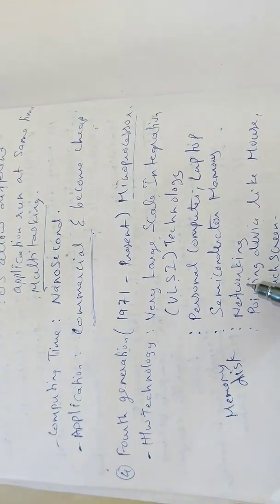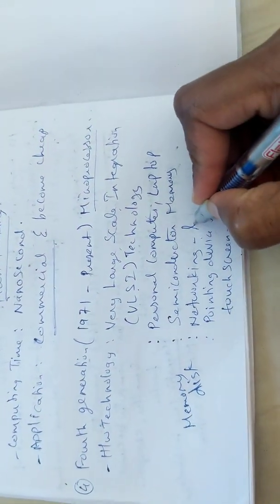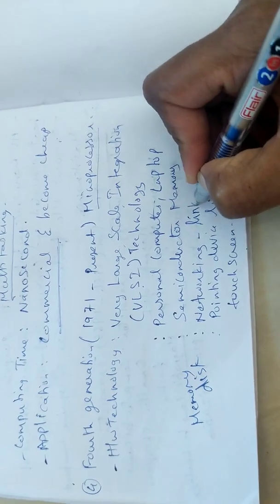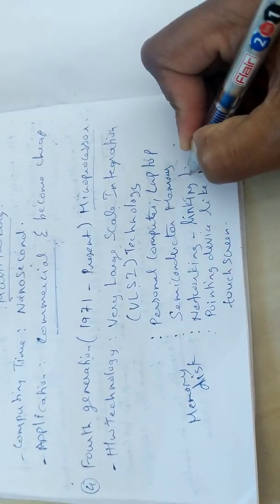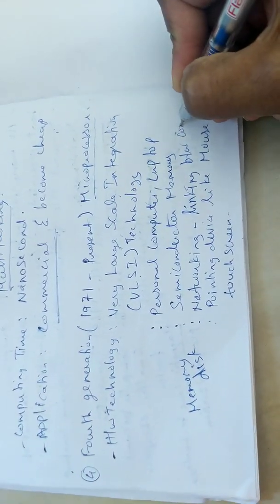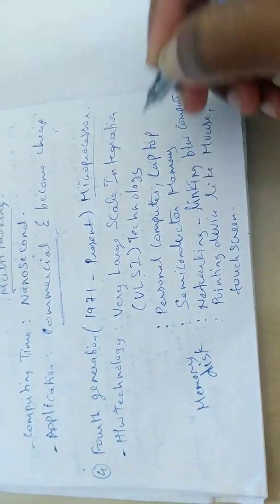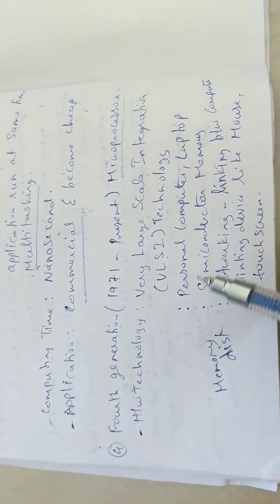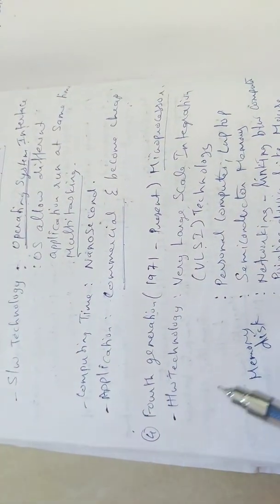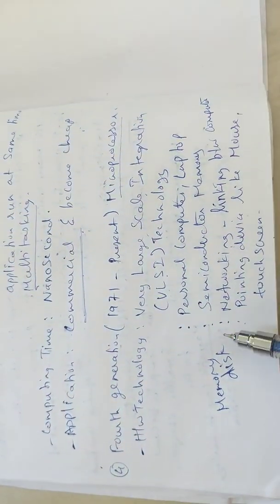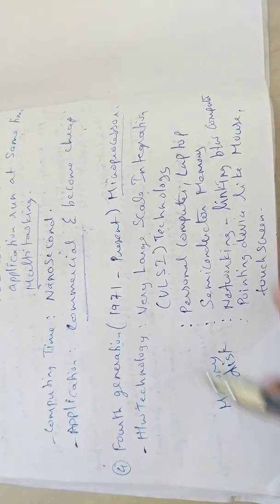And one more thing, networking. Networking means what? Linking between the computers. It is nothing but the link between computers. So computers started talking to each other. That is networking. So networking came into existence in the fourth generation, where each and every computer started to communicate among themselves.